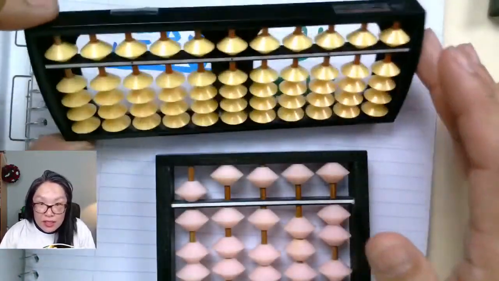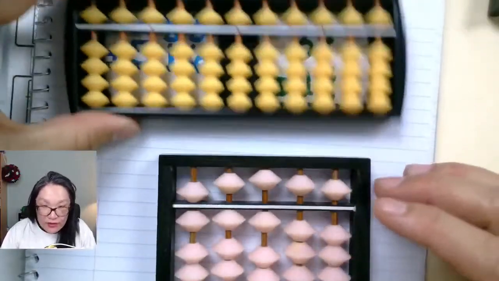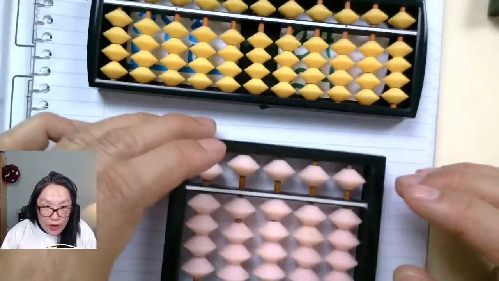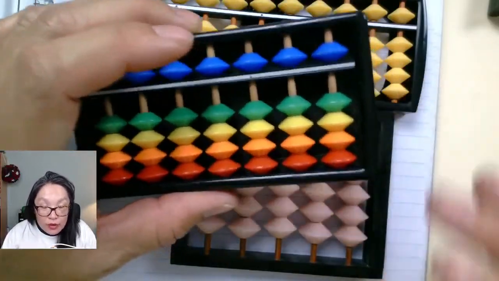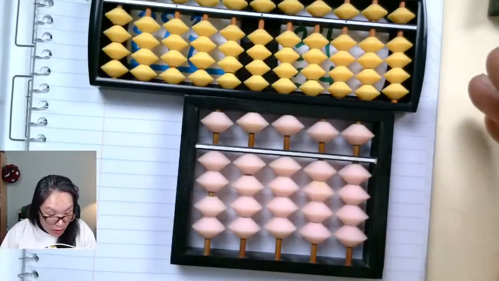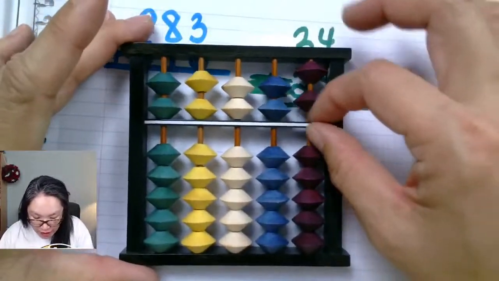And then there are these yellow ones that I have. Again, it's the same thing and it works exactly the same, but you'll notice it's very easy to move. So be careful when you use the abacus, because if you knock it, your answers will become wrong. There's the yellow ones, and then there's this one, which is a version of a Chinese abacus.